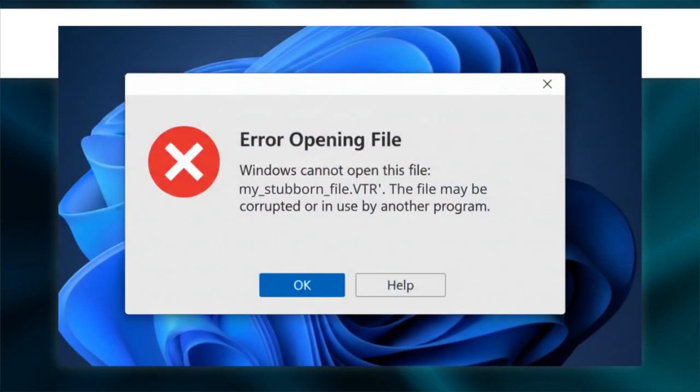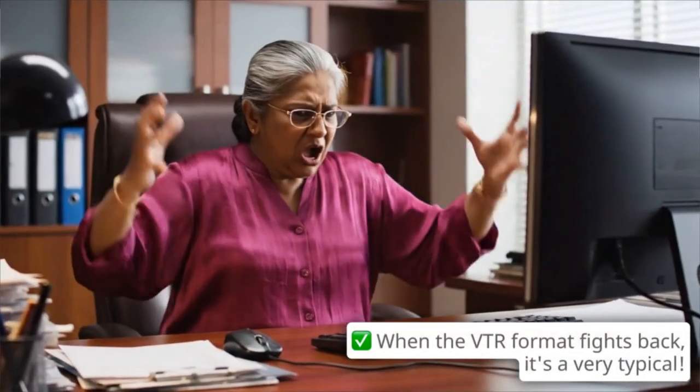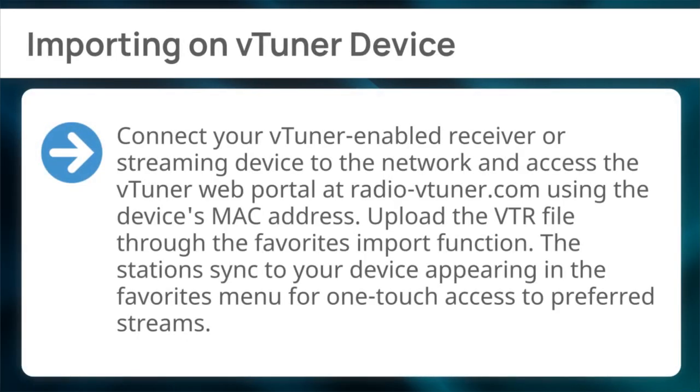If you still cannot open your VTR file, that is okay. If you've reached this stage, the problem is deep. We are going to perform 3 quick tests targeting the most common failure points. First, importing on vTuner device.